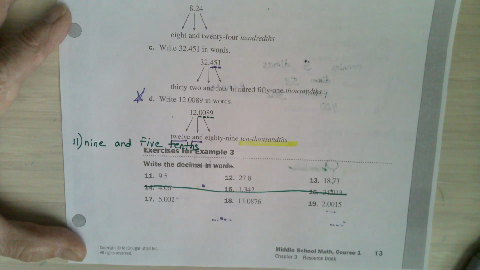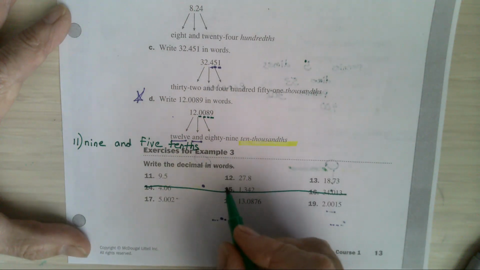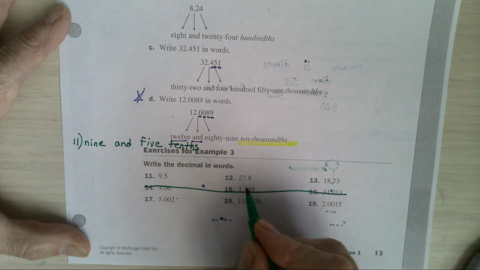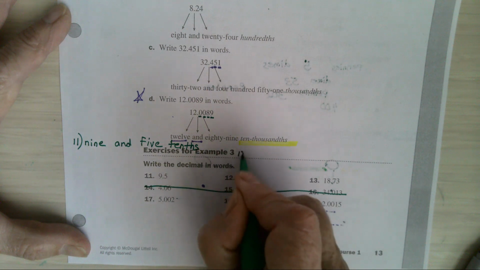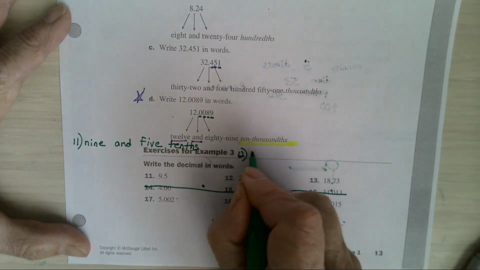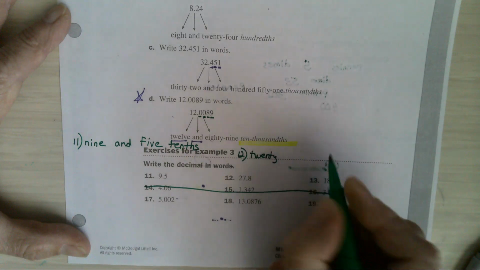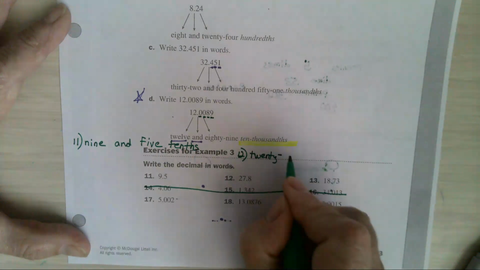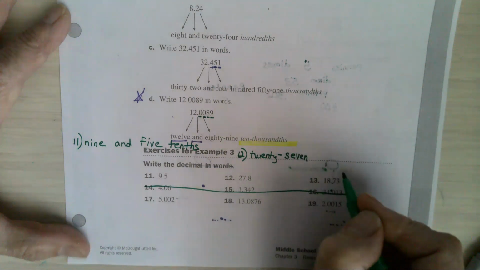Now we're going to do number 12. Okay? In number 12, it's 27 and 8 tenths. So let's write those words down. Number 12. Here you go. 20, T-W-E-N-T-Y. Put a dash. 7, S-E-V-E-N.